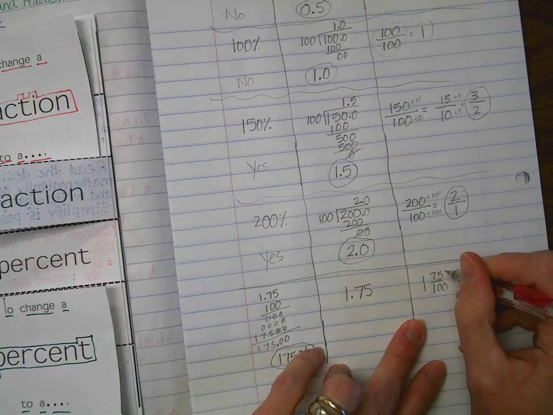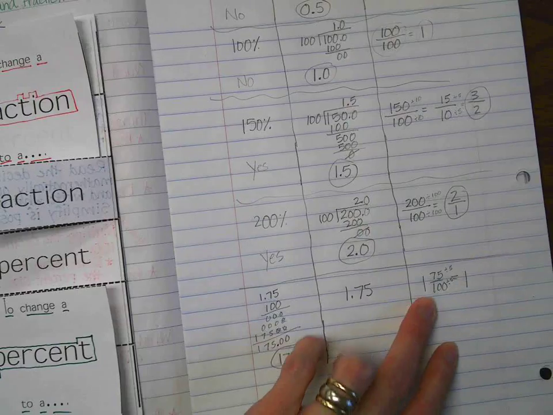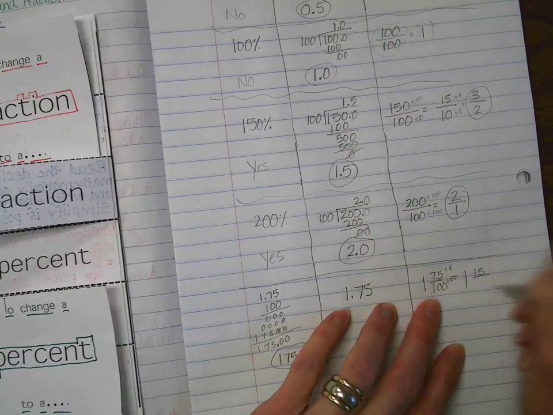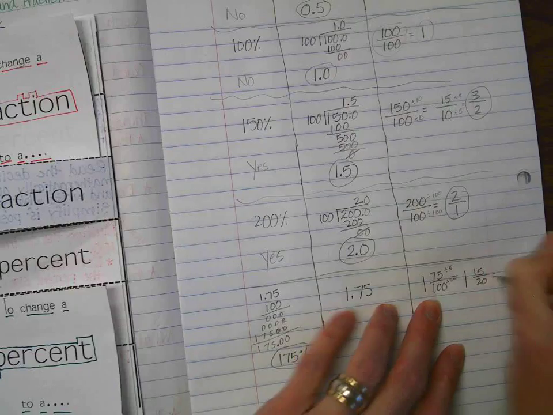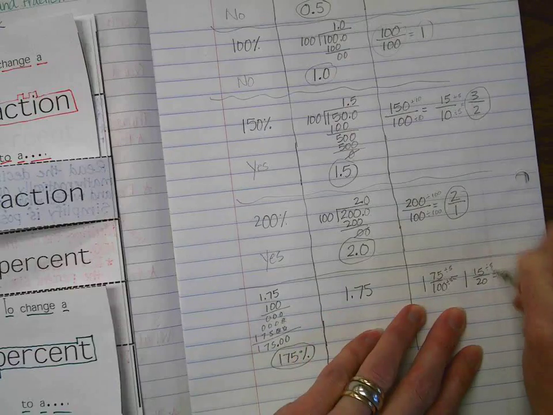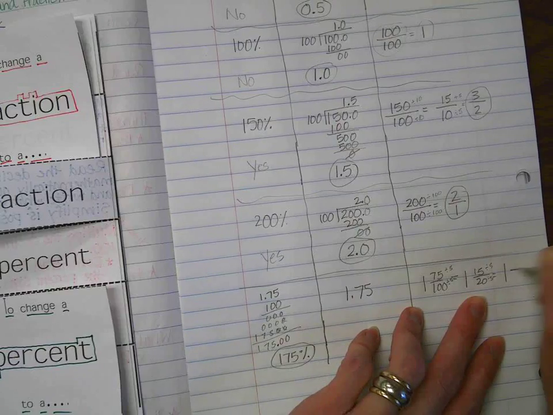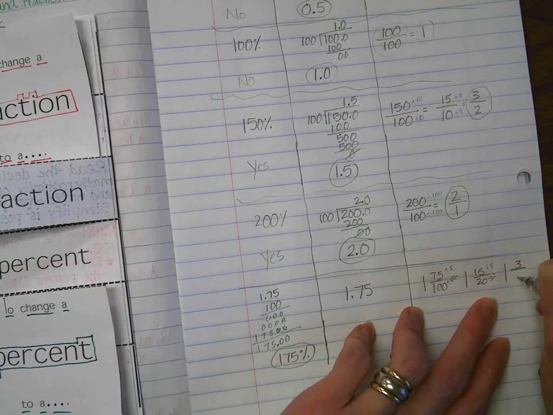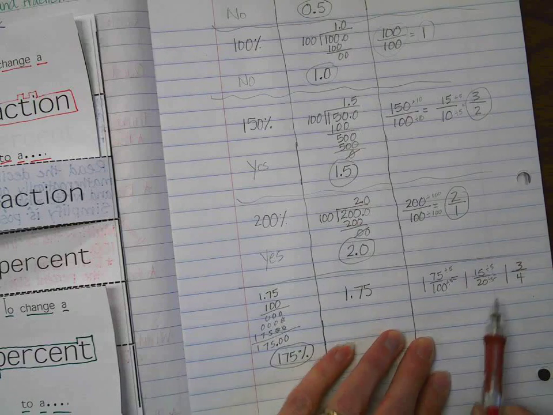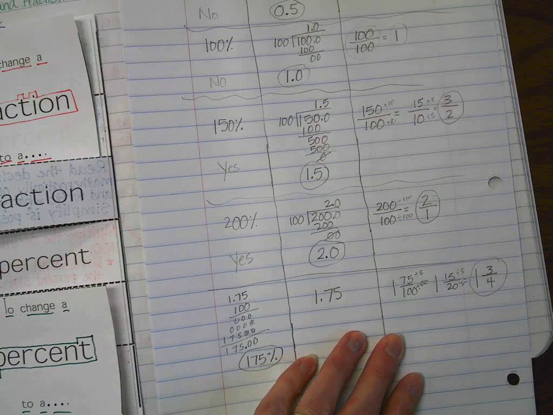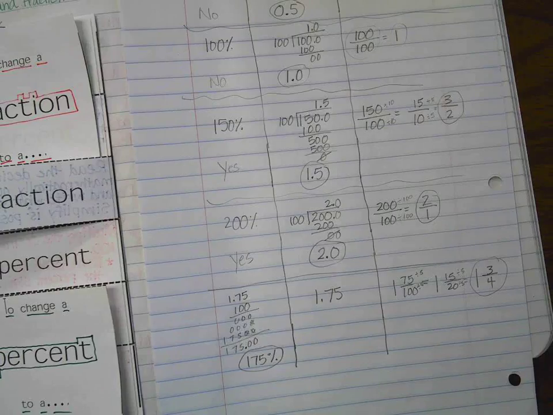Well, that wasn't so bad. So we get 1, divide this by 5, divide this by 5. 75 divided by 5 is 15. 100 divided by 5 is 20. So we can go again. Divide this by 5, divide this by 5. 15 divided by 5 is 3. 20 divided by 5 is 4. So our final fraction is 1 3/4.